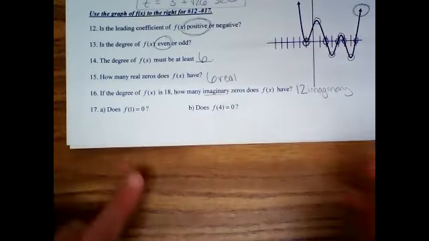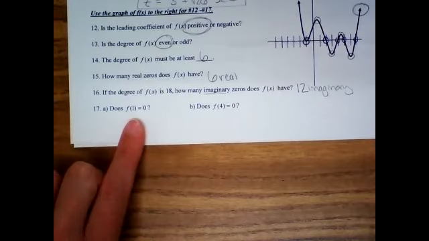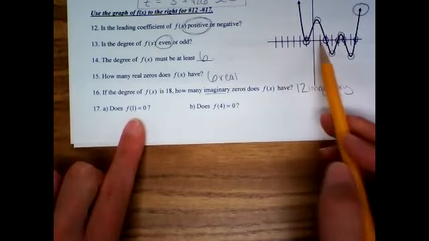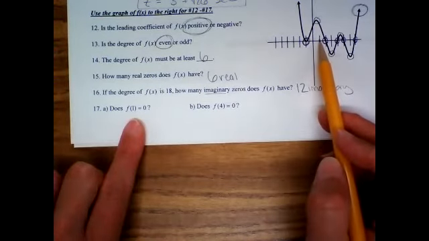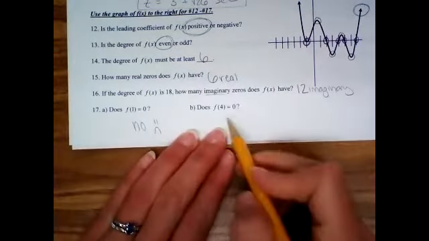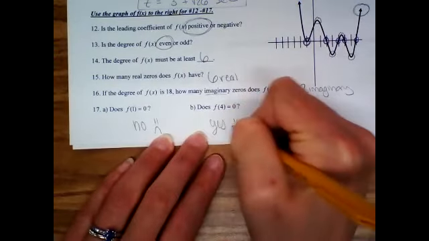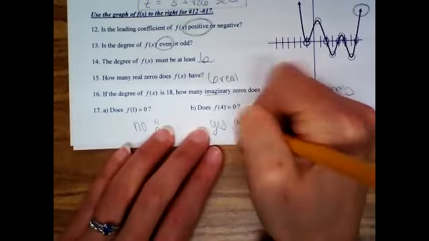And then these are just yes, no questions. Does f of 1 equal 0? Do we have the point 1, 0 on this graph? No. Here's 1 on the x-axis. It's not touching there. So no. Does f of 4 equal 0? Yes, we have the point 4, 0. Those are all just checking if you can read the graph.